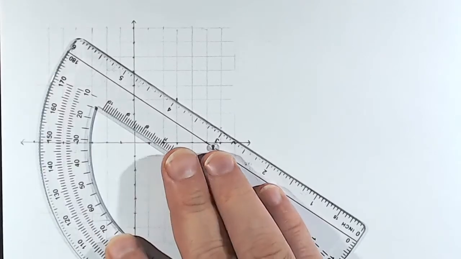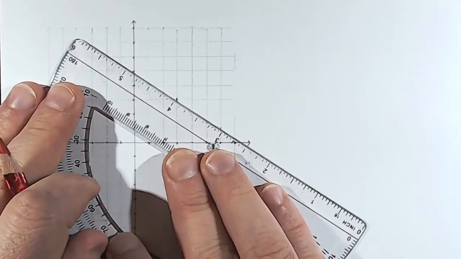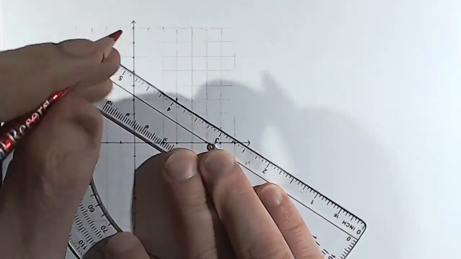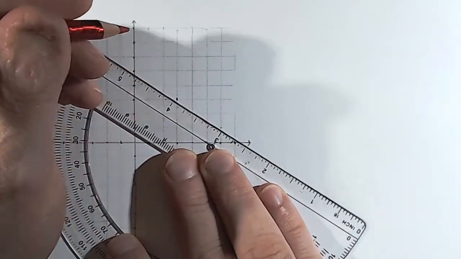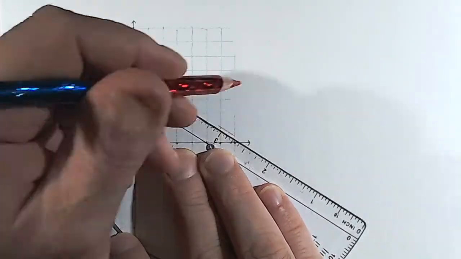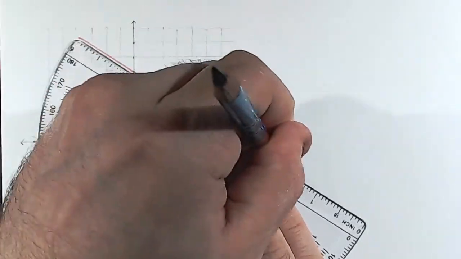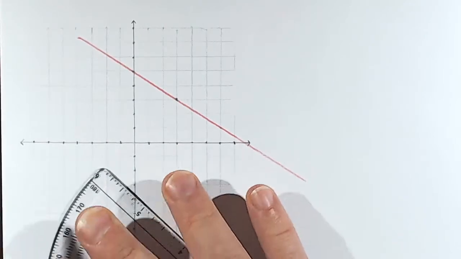You know what? I'll draw it in red. So this is my first line here in red. I'm going to be careful that my pencil lead works. It's going to go right through those points.